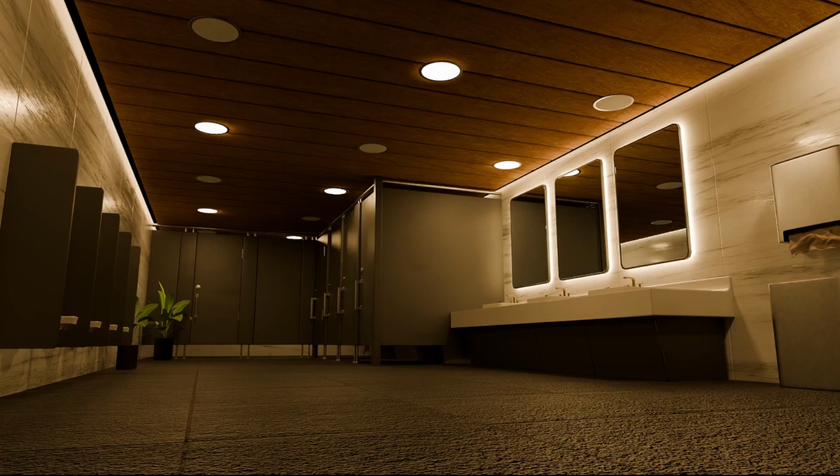But once you understand how Blender's camera actually works, you can start creating shots that look like this. And today, I'm going to show you exactly how to use it. We'll cover basic camera movements and a couple of tricks that can make your renders look way better.